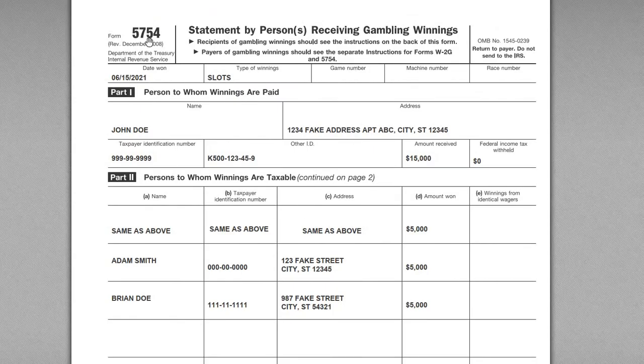So the 5754, you complete portions of this, and then the payer, so the casino, would complete other fields. So the casino generally does the stuff up top here, right? The date won, the type of winnings, game, machine number information. The person to whom the winnings are going to be paid, so this is John because he's at the casino. So John puts down his name, his address, his social security number, and then another ID, which is generally your driver's license. So John puts down his driver's license ID. Now the total amount that's going to be received here again is the $15,000, and there is not going to be any federal income tax withheld.